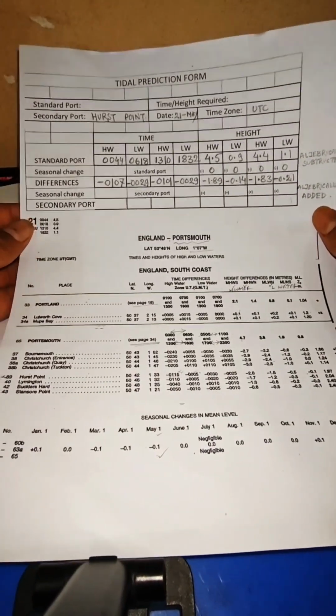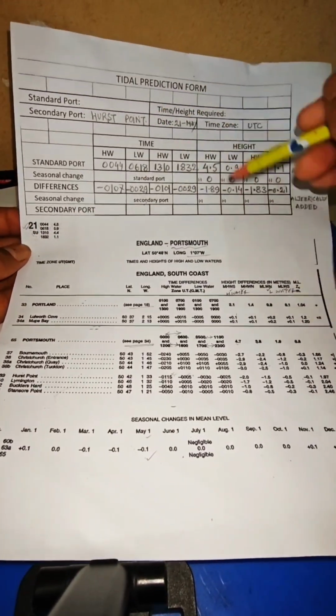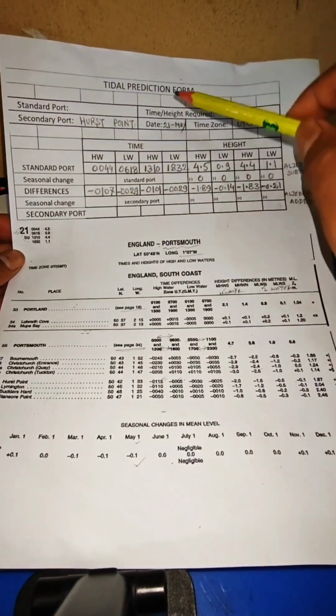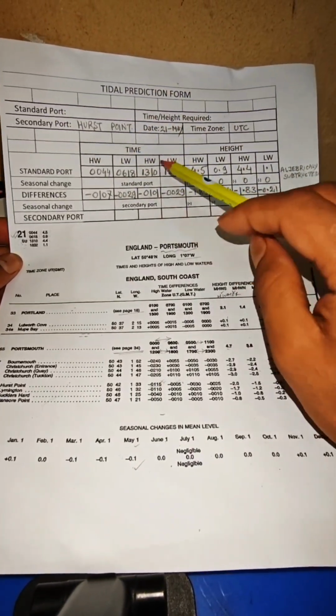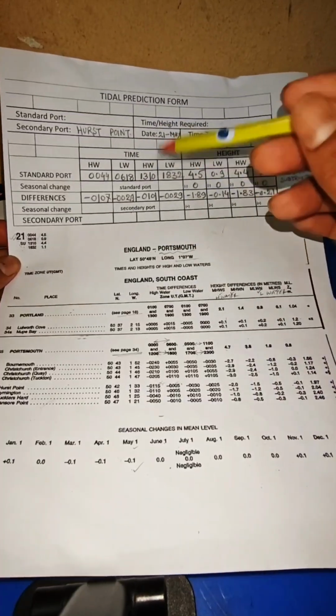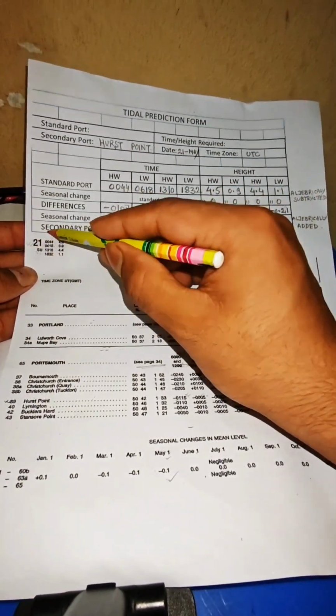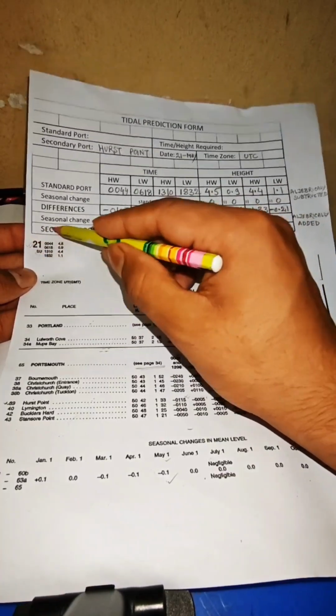Viewers, initially I will explain this to you. This is the format. You can write on normal paper also, no problem. This one you take from the standard port.